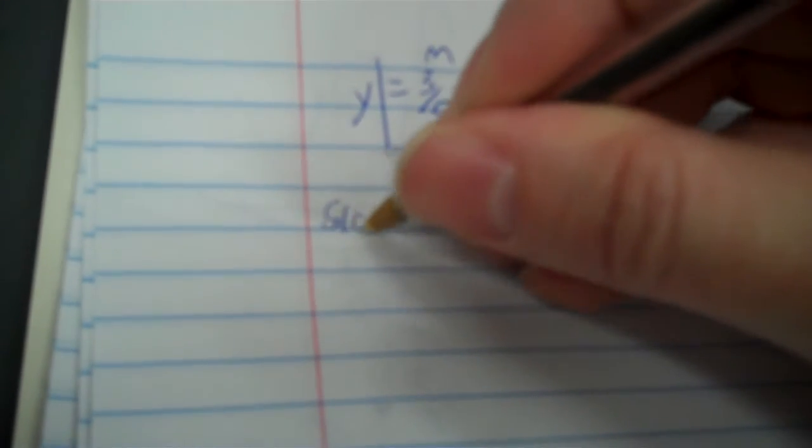Y equals 3/5x minus 2. M, B. You can always label it M, B if your y is by itself. So slope, y-intercept. So the slope is 3/5. I do not need to put a 1 because it's already a fraction. And the y-intercept is minus 2. So minus 2 is down. So -1, -2, plot a point.